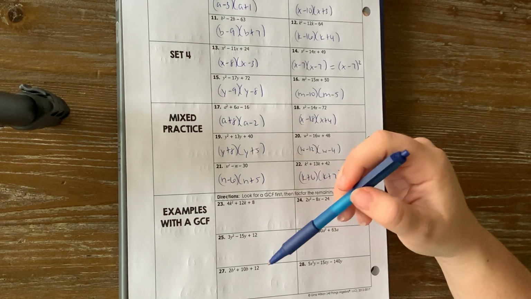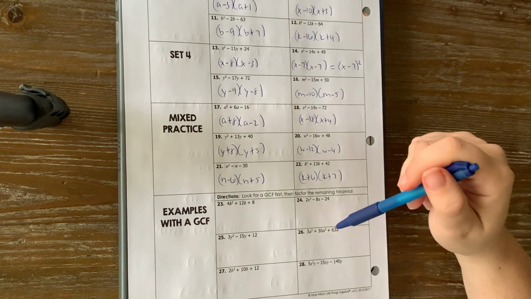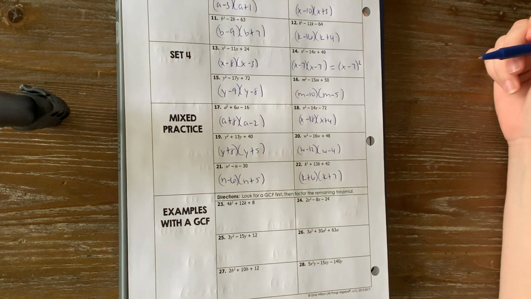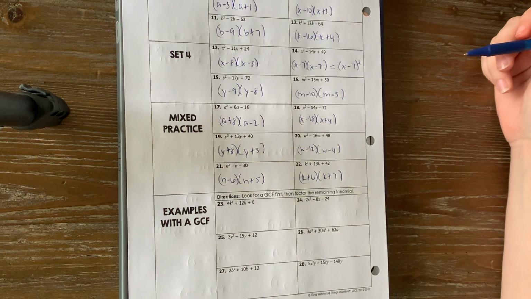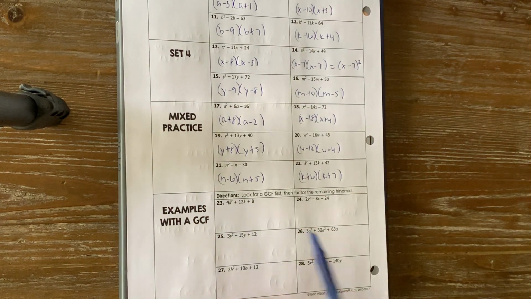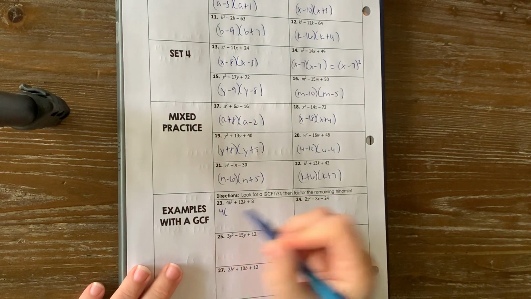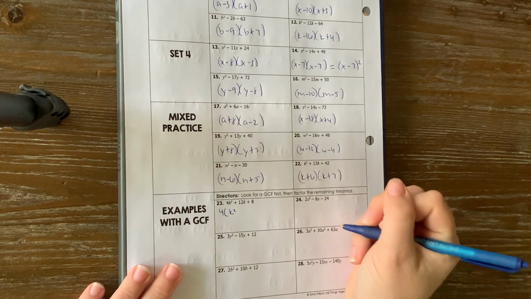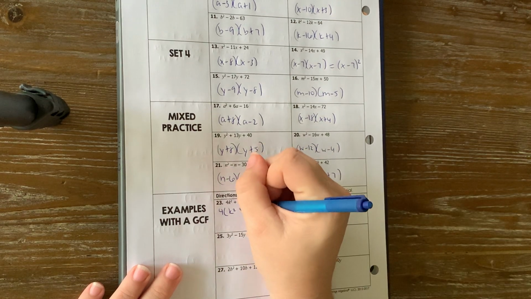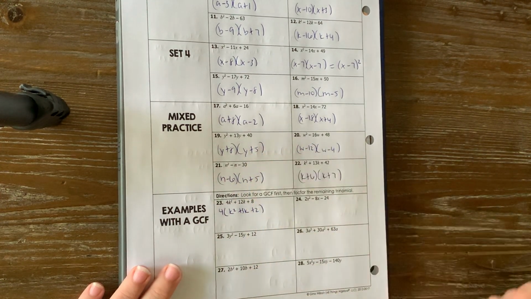Okay, down here, examples with the greatest common factor. Well, the first thing you always check to see is, is there a greatest common factor that you can take out? That's always your first thing. So on 23, we have a greatest common factor of 4 that we need to factor out. So when we factor that out, we have 4k squared divided by 4 is k squared. 12k divided by 4 is 3k. 8 divided by 4 is 2.